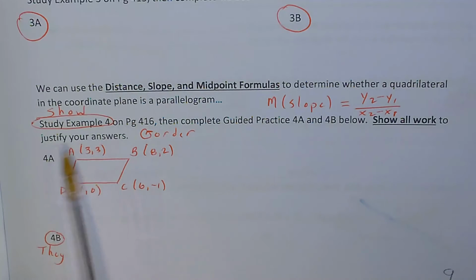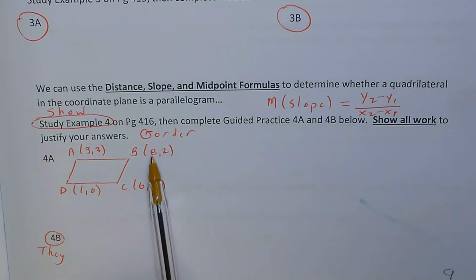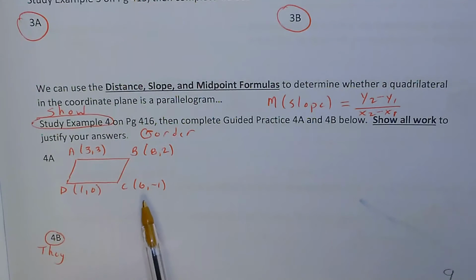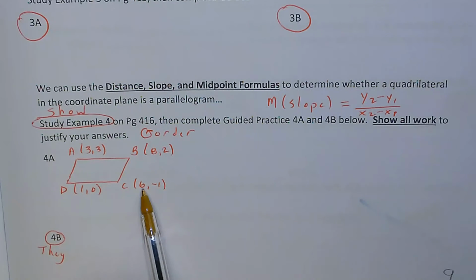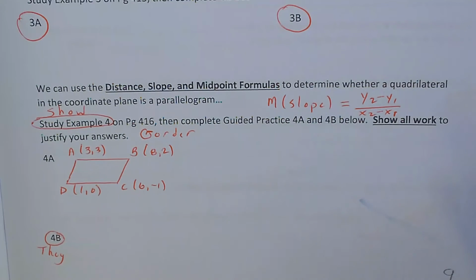Okay, so go ahead and draw in this parallelogram, and we're going to label all 4 points. So this is in a circle. It's called ABCD, and so A is 3, 3. B is 8, 2. C is 6, -1. And D is 1, 0. So the question in the book, I'm going to tell you what it says. It says, is this a parallelogram? It doesn't say to find the diagonal midpoint. It just says, is it a parallelogram?